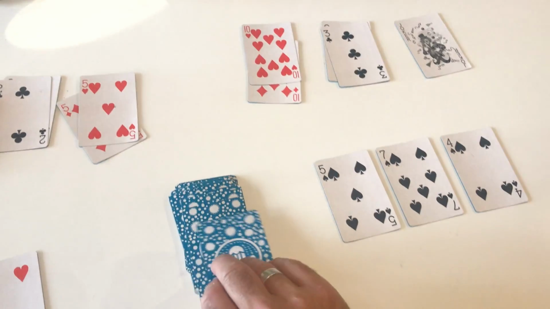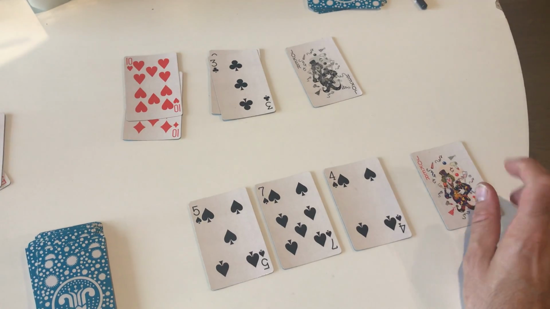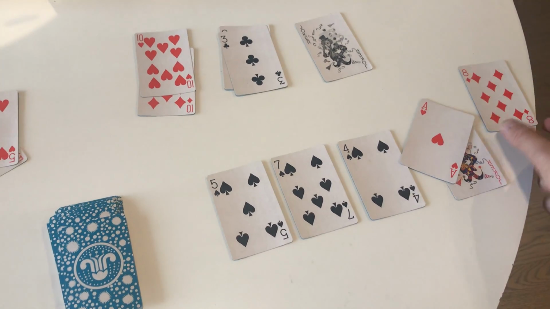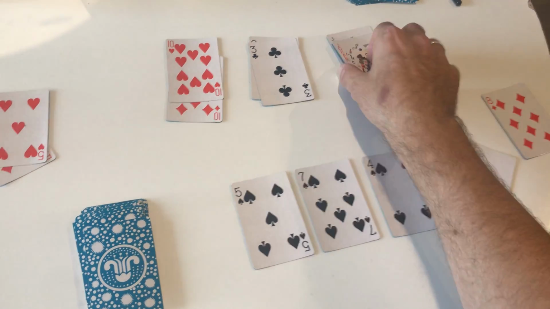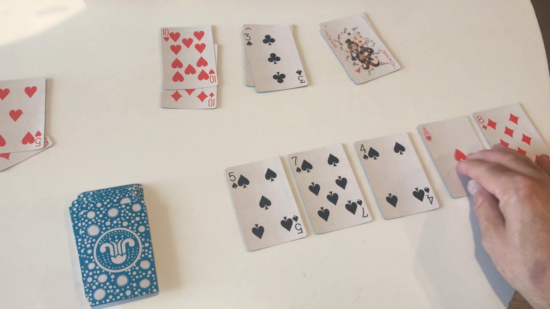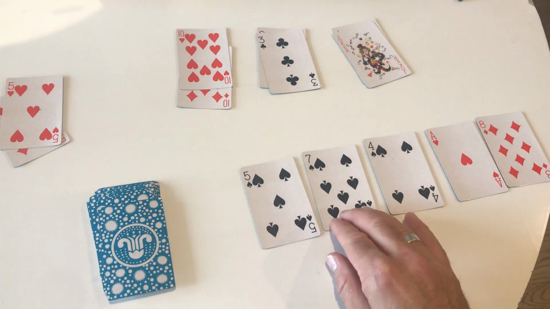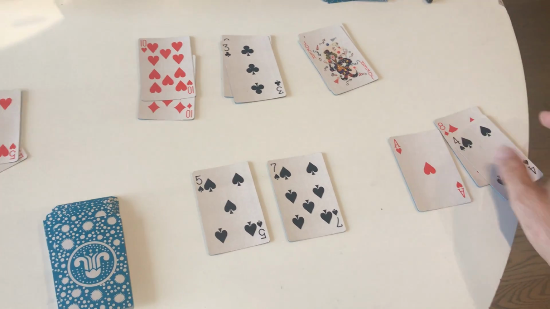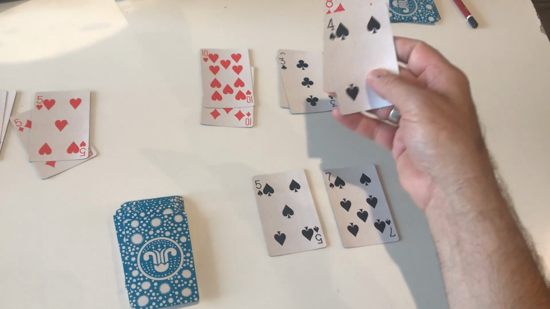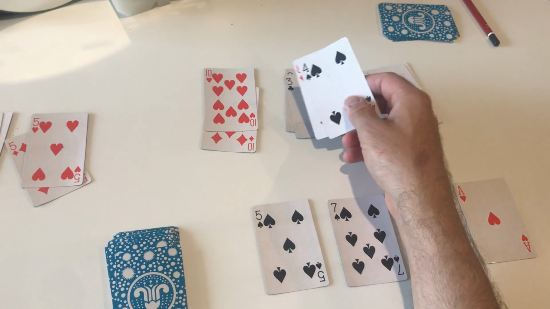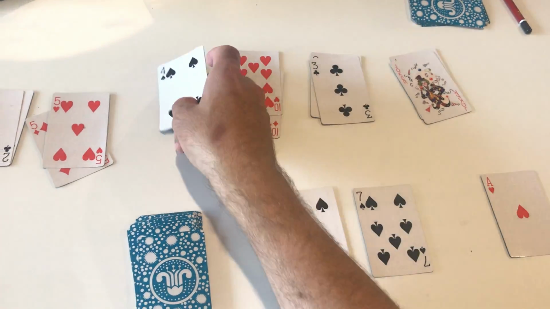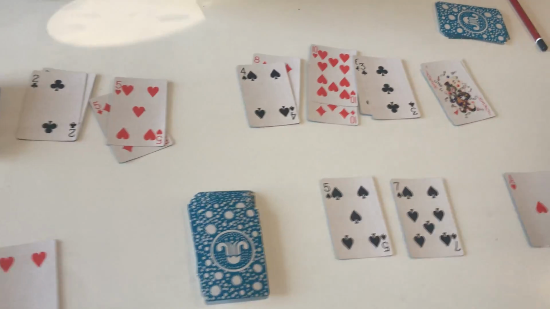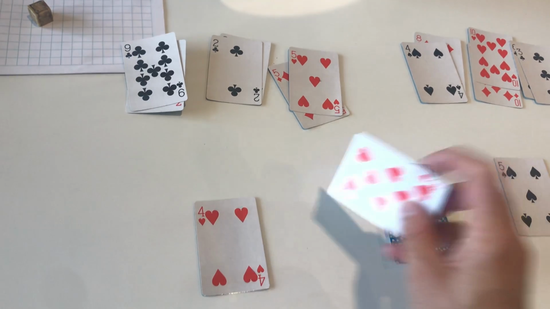Back to Miss C. She picks up her card. Joker again. Oh gosh. So she will now pick up 2 more cards. Get rid of the joker. It's now out of the game. Okay, and can she go now? 4 into 8 goes twice. Or say 8 divided by 4 equals 2. So make sure they give the instructions, I should say.